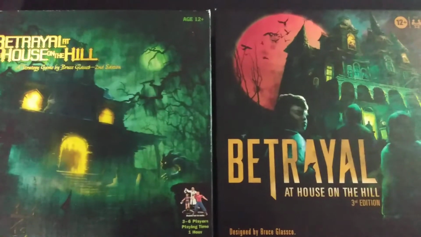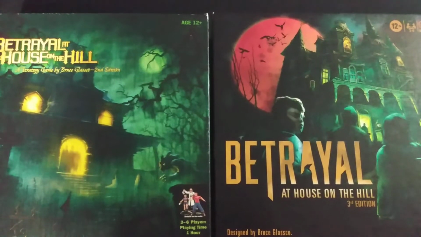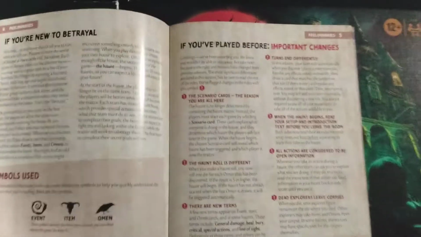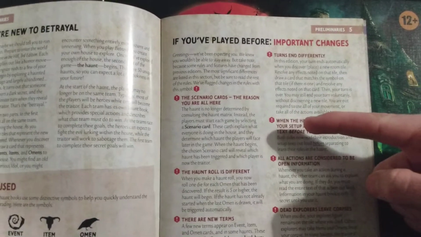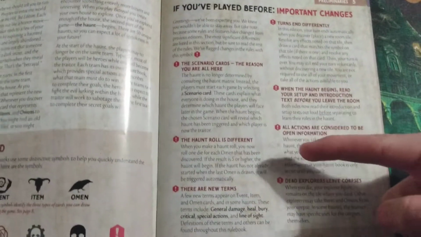Hello, it is Breezing Through, and today we'll be using some of the rules from Betrayal 3rd edition in the 2nd edition. The way these rules work will be changing some of the balance of the game, and you can see the majority of them here. The scenario cards and the terms will not be used, but we will be doing how haunt rules are different.